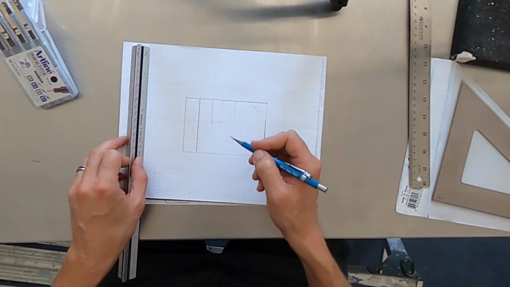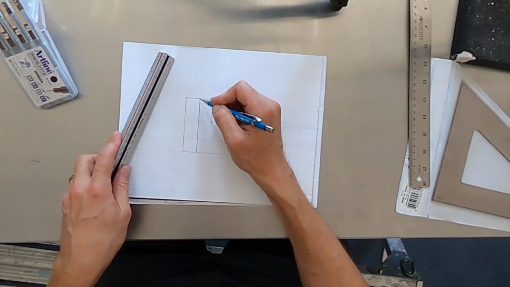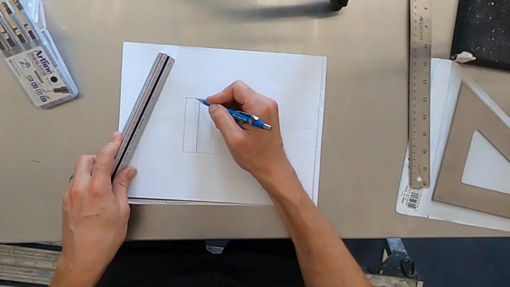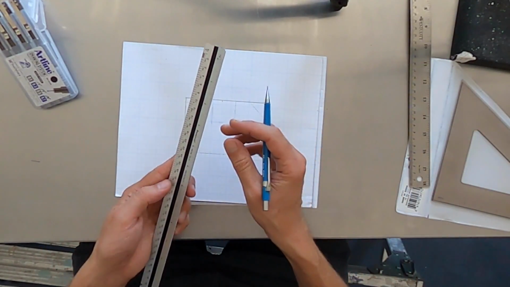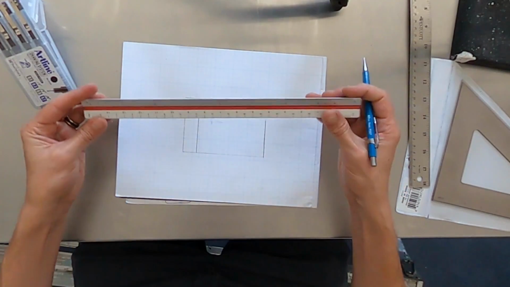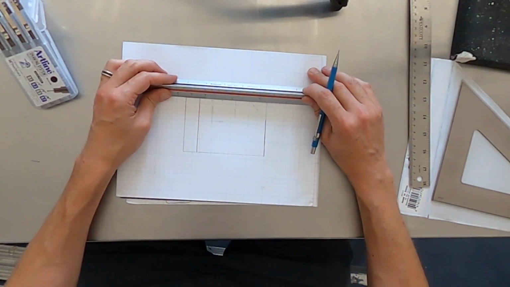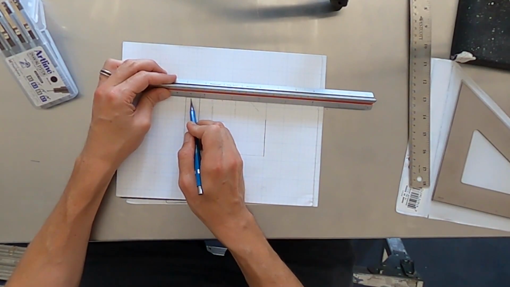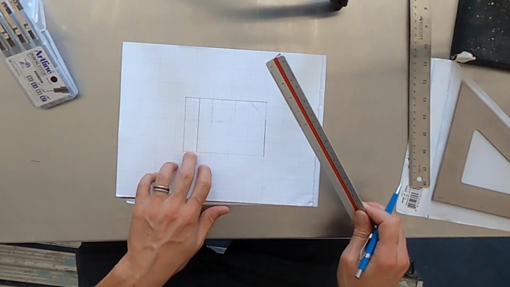And the reason why we use this 1/4 inch square graph paper is because it also helps to know that each one of these boxes is an inch. So if I place my scale right on the object, I can see that my grid lines up with the inches, which is great, makes things easier.